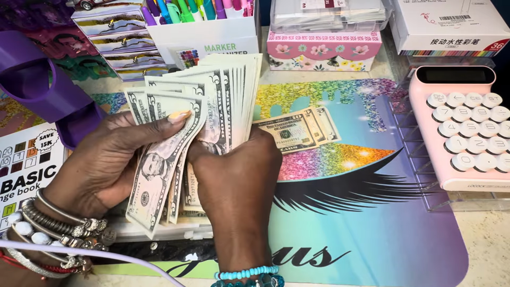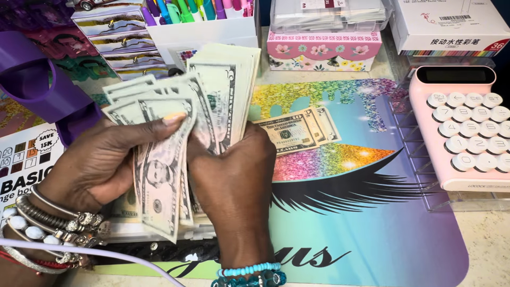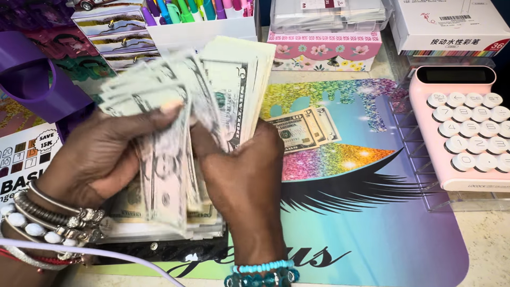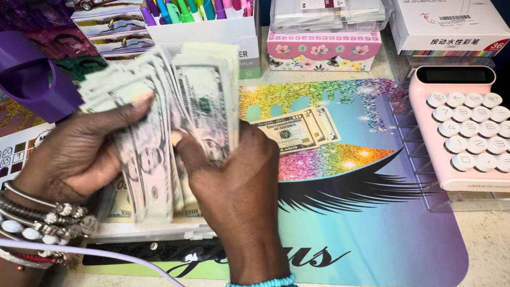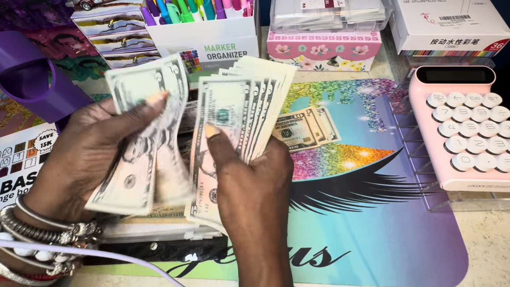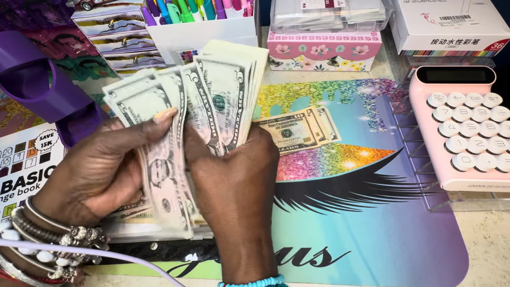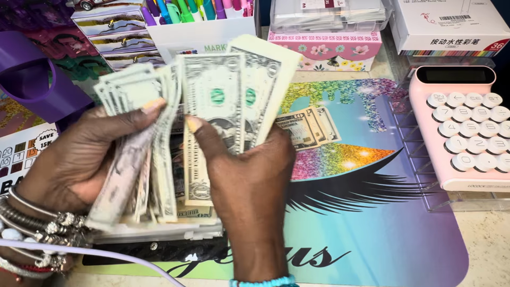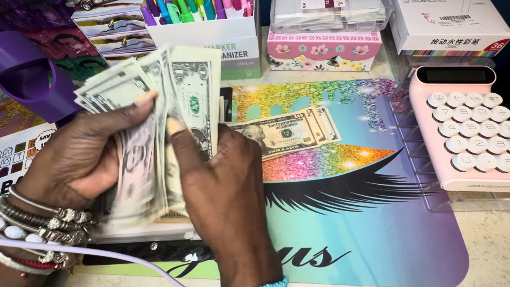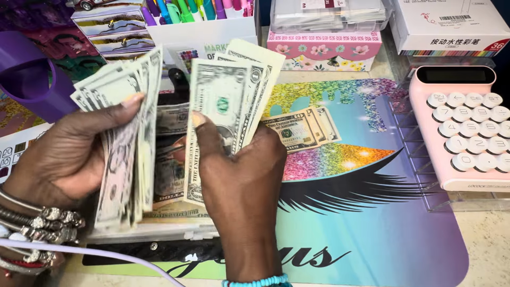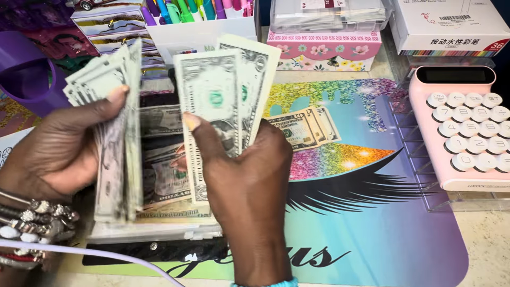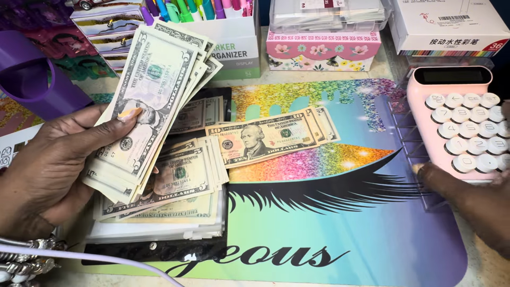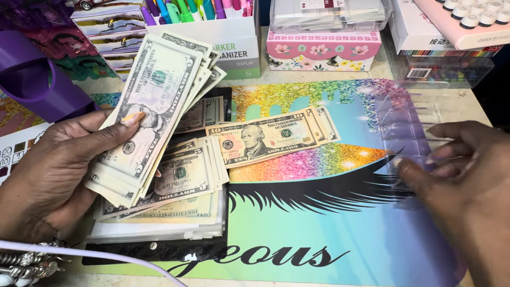So that's $300. Counting all those fives, a lot of fives. And that's 400, 5, 10, 15, 20, 25, 30, 35, 40, 45, 50, 55. Oh, I really lost count now. So that's actually $62 right there that I'm counting, which is a total of $462.